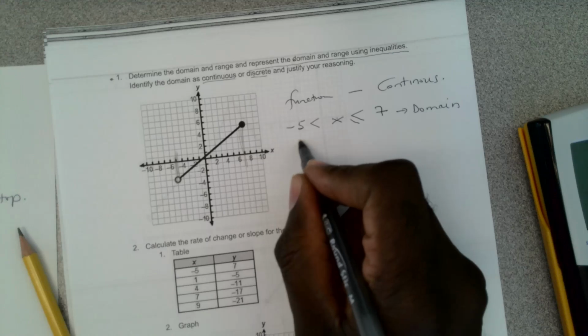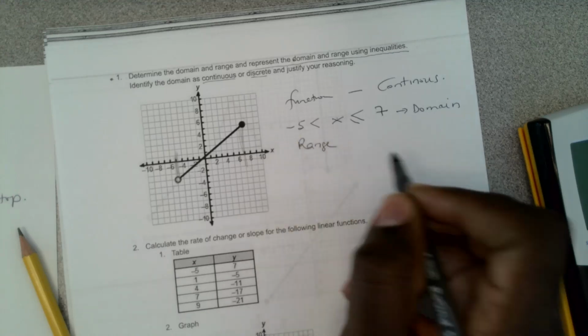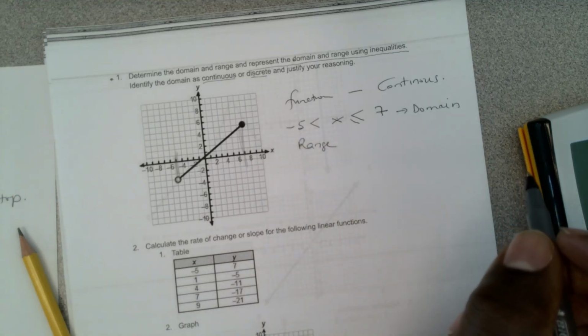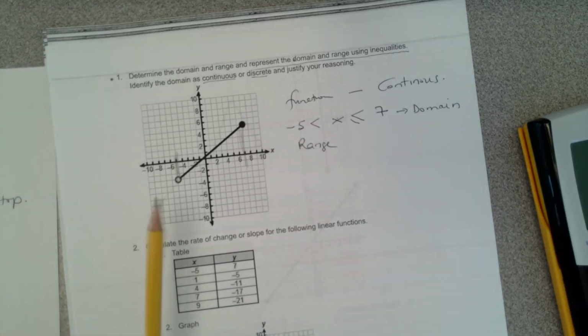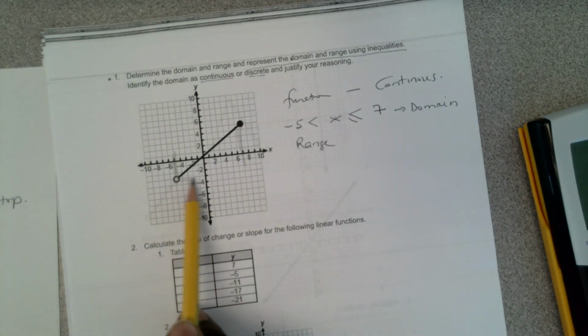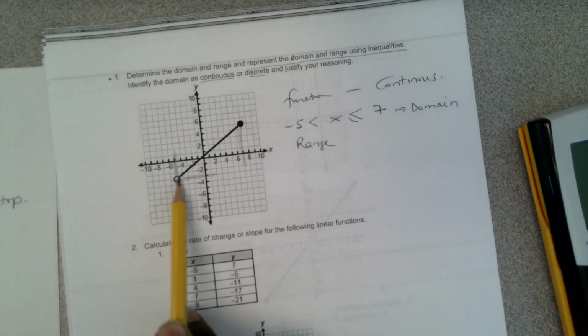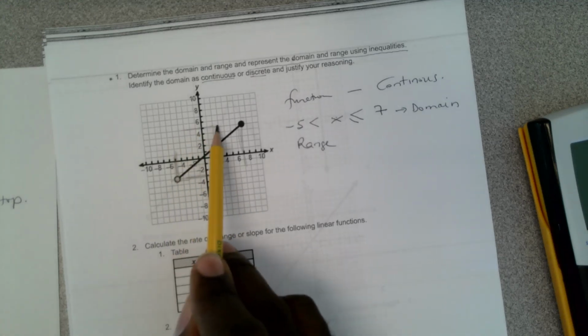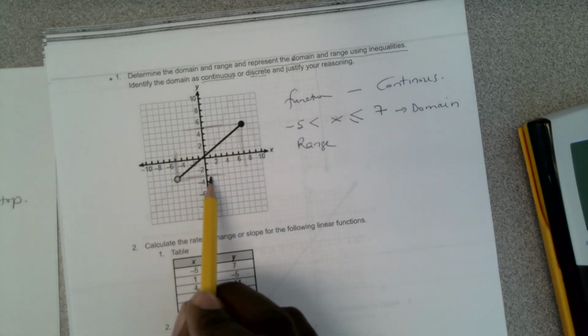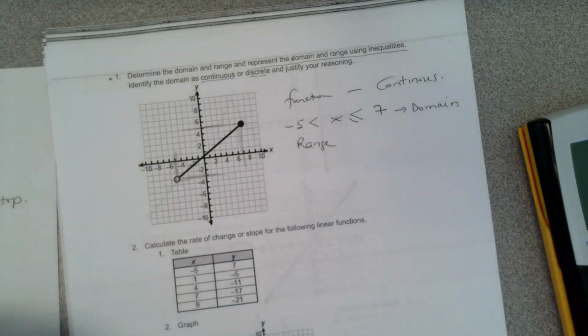For the range, I have to scan from the bottom to the top. So checking all the possible y values, it will start from this place all the way up to that place. And the number here is the number between -2 and -4, which is -3.